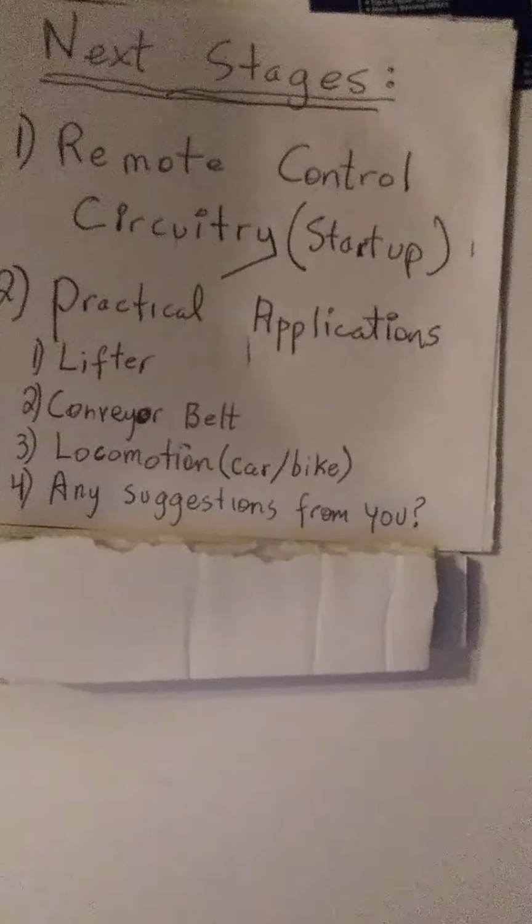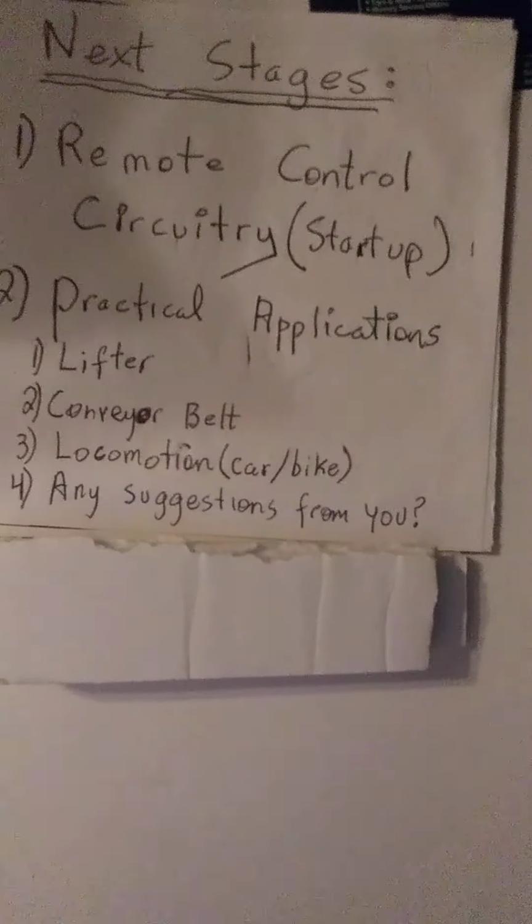I want to put remote control circuitry in here for starting it up. And then I have some practical applications. I've used this as a lifter. I'm going to use it as a conveyor belt for locomotion. And then thirdly, I'll make a remote control car, or a bike, by being able to put the motor on the bike itself. Or any suggestions that you have.